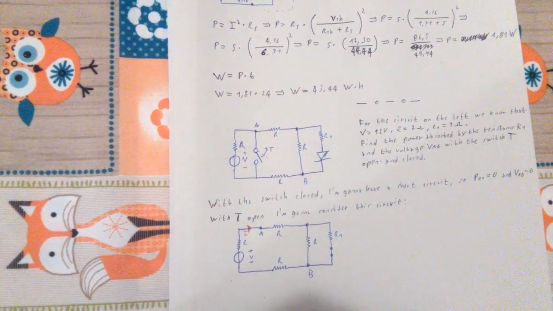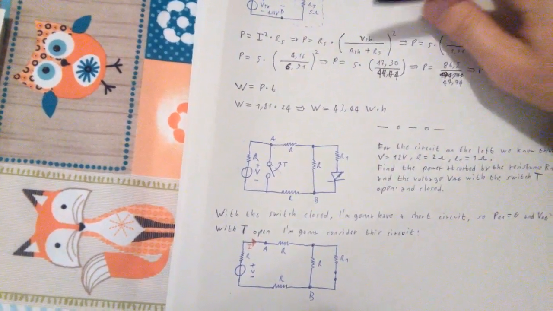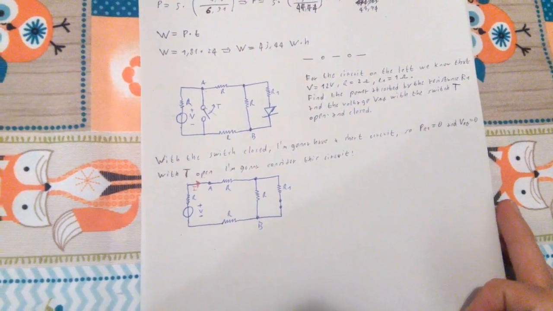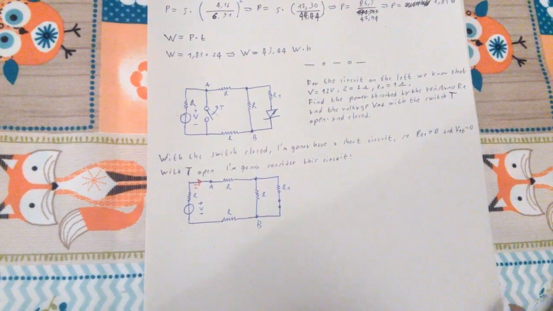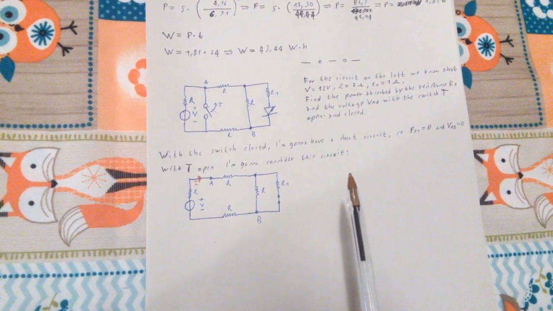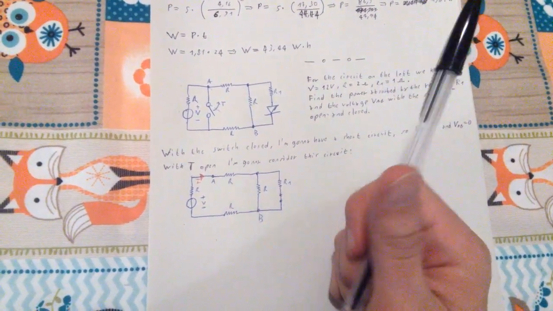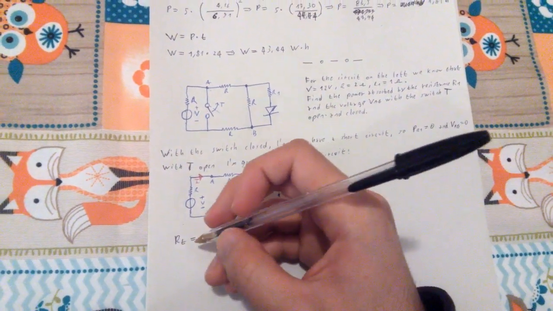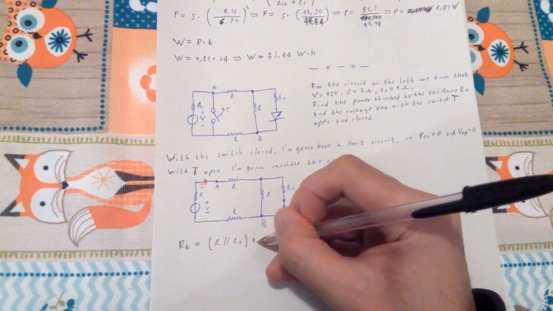Okay, so the current flowing there is going to be called I. Now, if we look at the generator, I'm just going to do this as my action plan. I'm just going to find the R total, which is going to be R in parallel with R1 plus 3R.